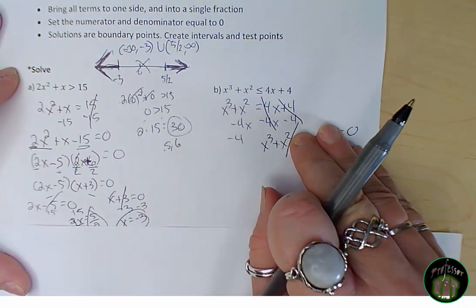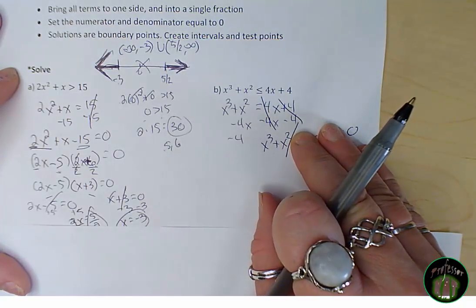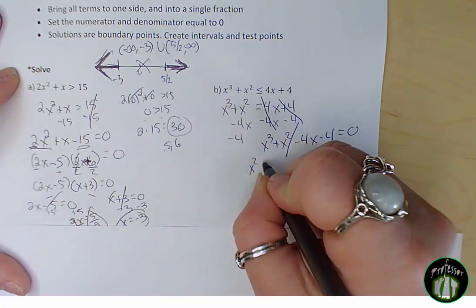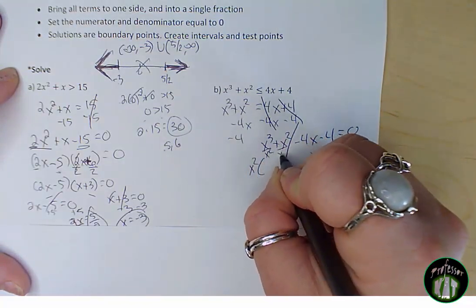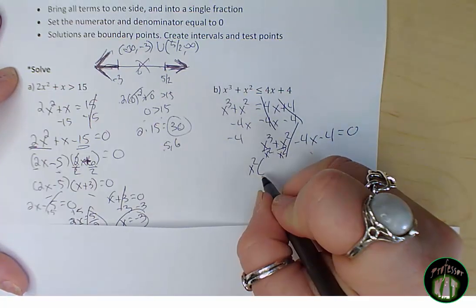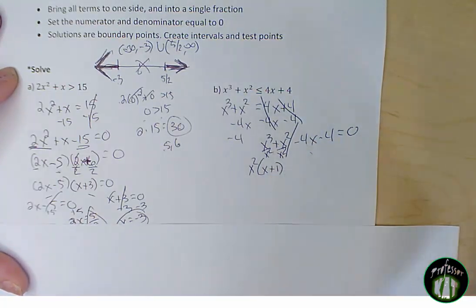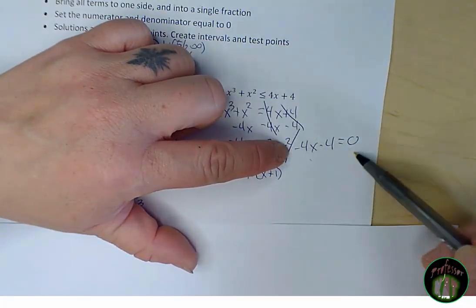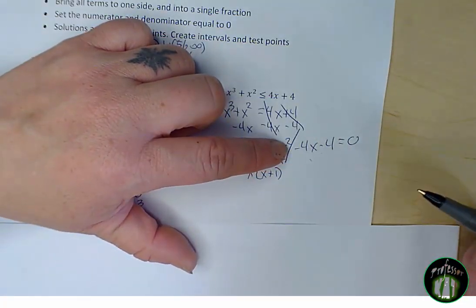So we're going to pretend like this is its own problem. What is the GCF of x cubed plus x squared? Well, they have an x squared in common. And I'm going to factor out x squared. And when I do so, I'm left with x plus 1. I'm going to do the same thing for the back grouping. I'm going to treat this as if it's its own problem and factor out a GCF.